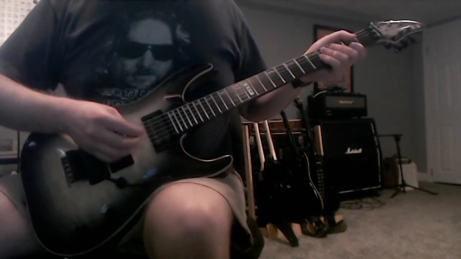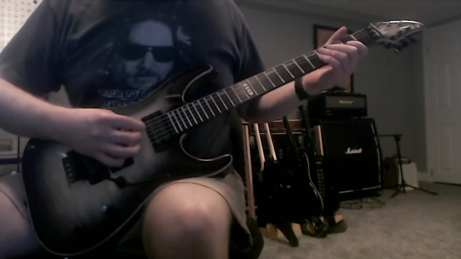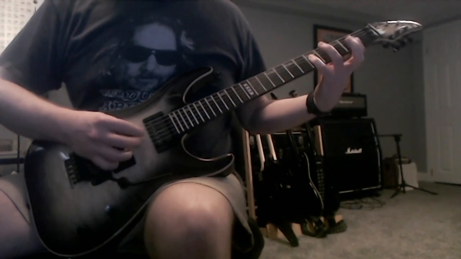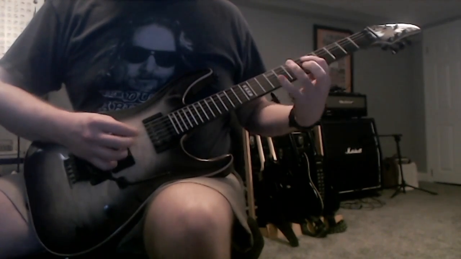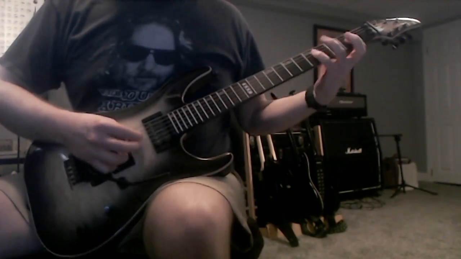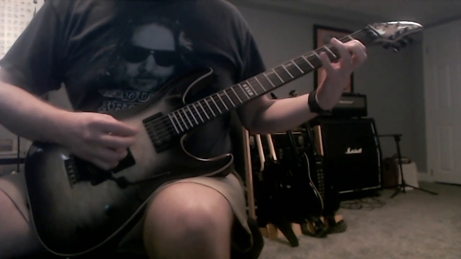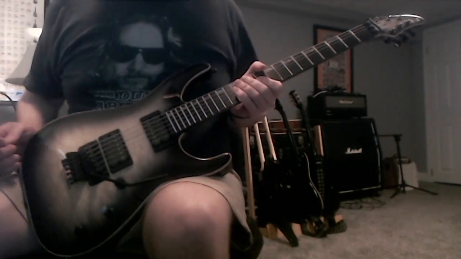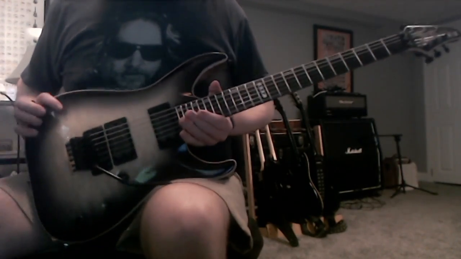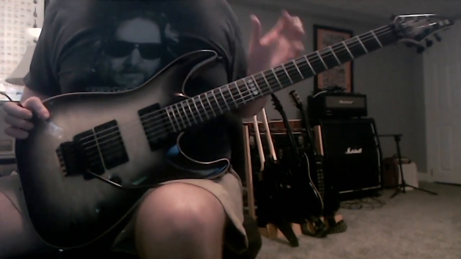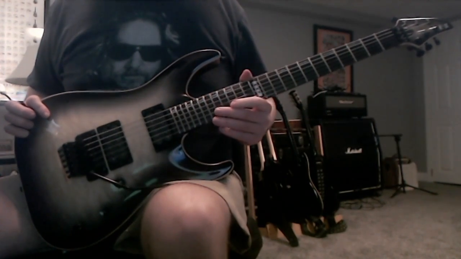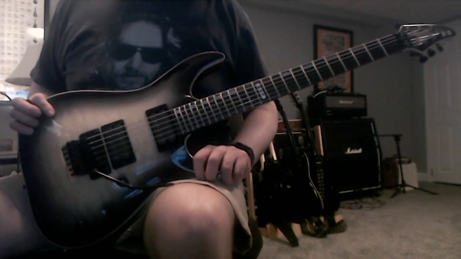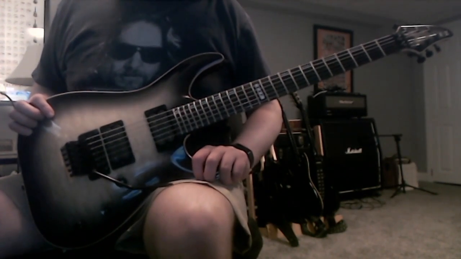So actually, I'll play it the real way. That's not 100% how it goes. It actually goes like this. Now, in a way, I just wrote that while I was in a scale, and I skipped some notes and came up with that.